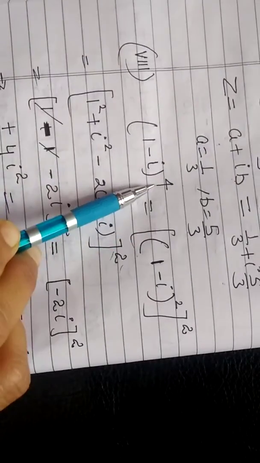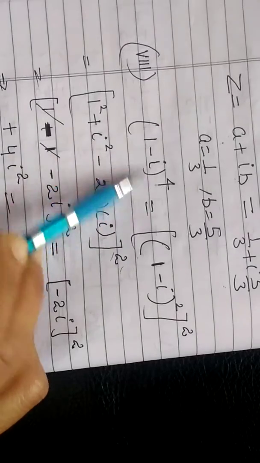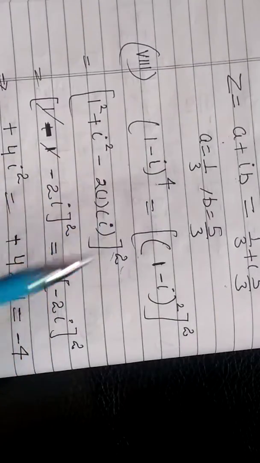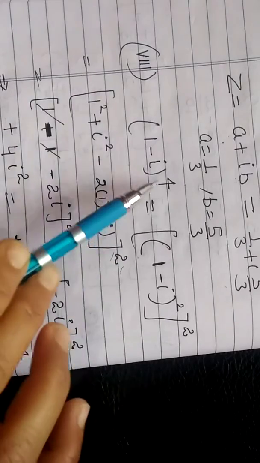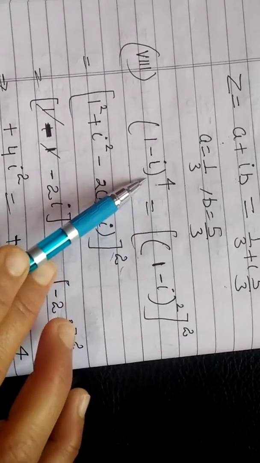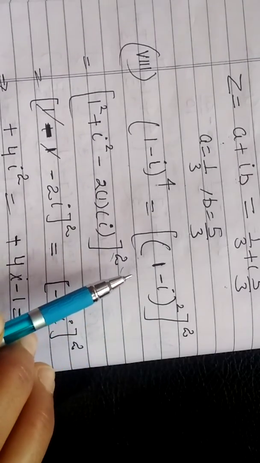It is power 4: (1 + iota) raised to power 4. So how will I solve it? I don't know how to use a formula for power 4, so I will convert it into power 2, because I know the better formula for power 2.